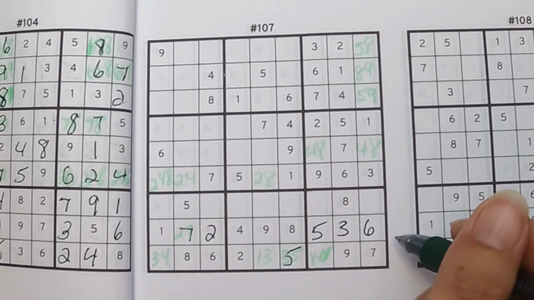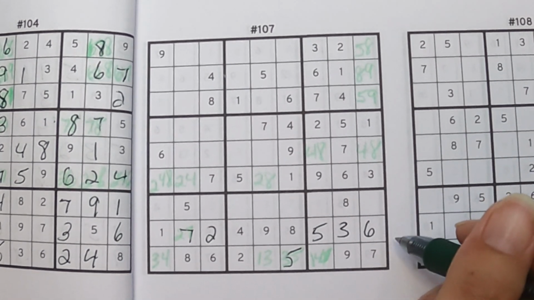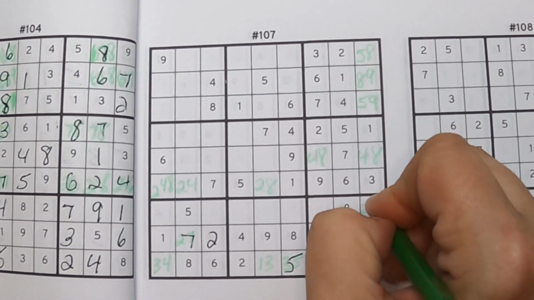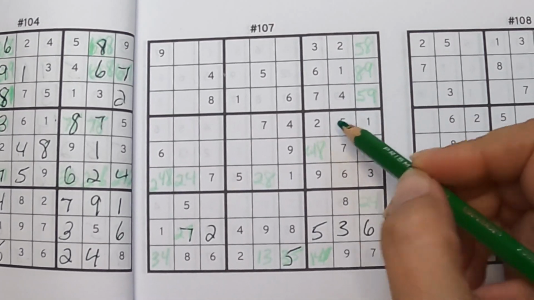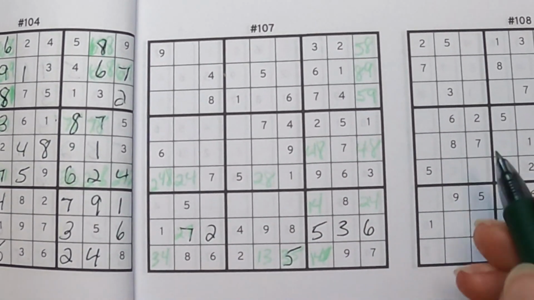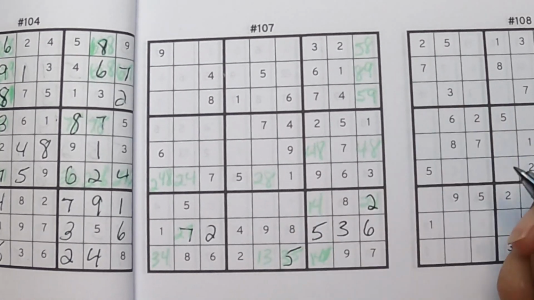For this box, we're missing 1, 2, and 4. We've got a 1 here, so 2, 4, 2 here, so 1, 4. So the only place our 2 can be in this box is here.